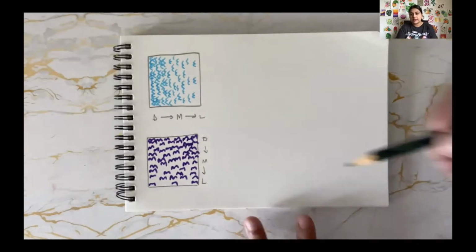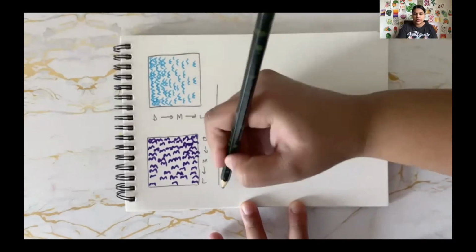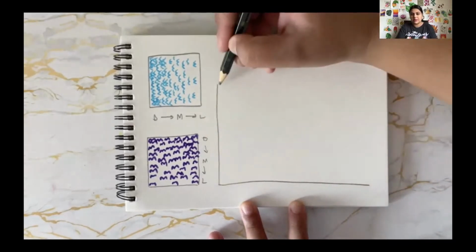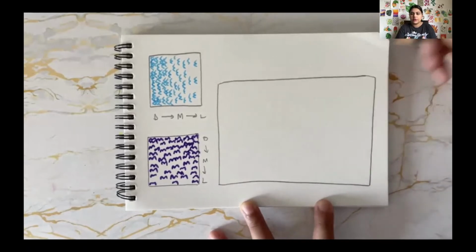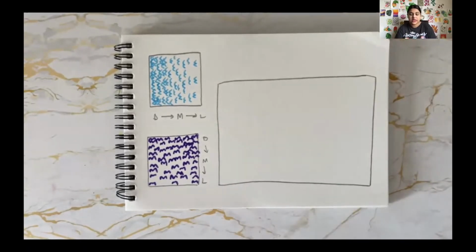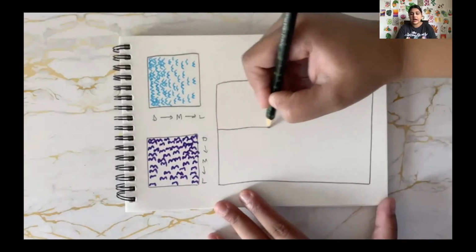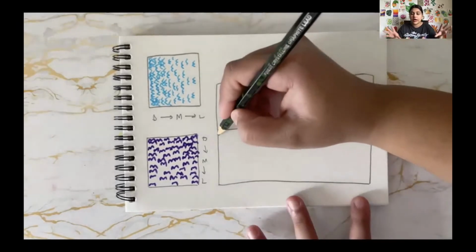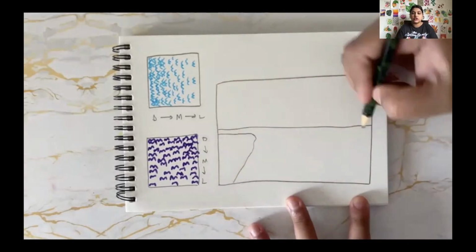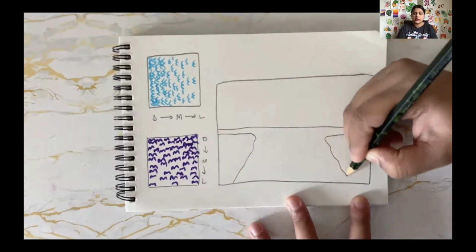This is going to be basically sort of like a rectangular piece. So I'm just drawing a border so that it makes sense how your sheet is going to be looking. So here I have my border. What I'm going to be basically doing is I'm going to have a center line, which is the horizon line, and on either side I'm going to have a little bit of land. So here you can see I'm drawing that little bit of land.